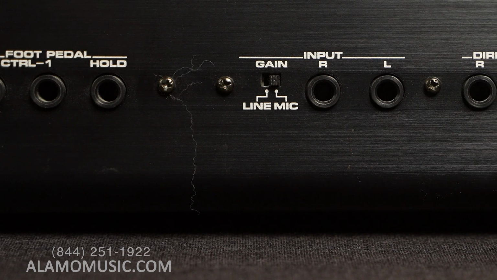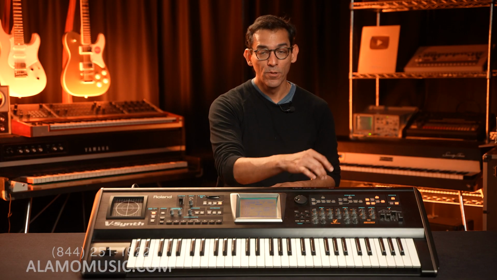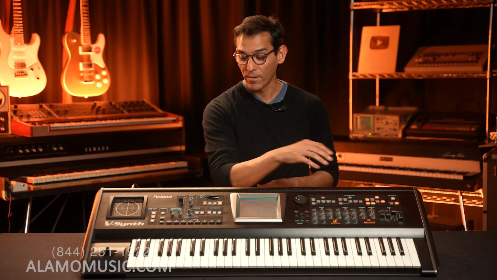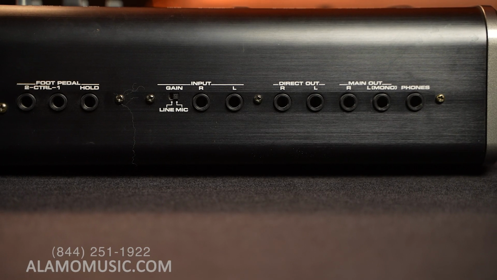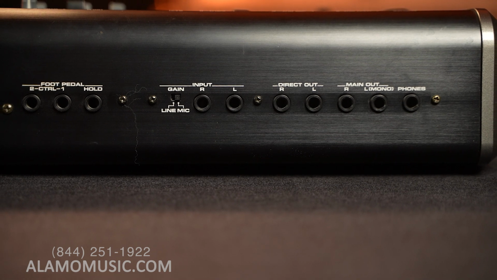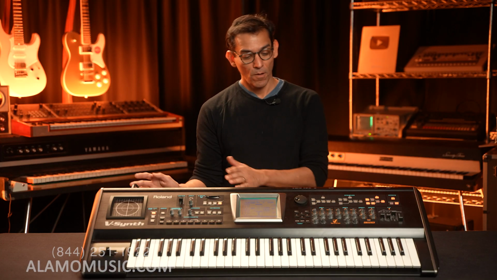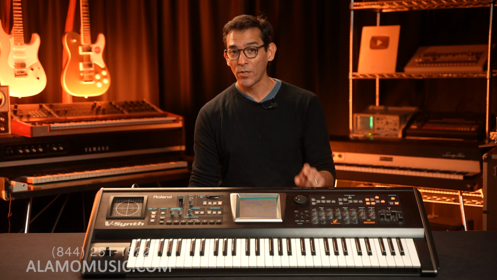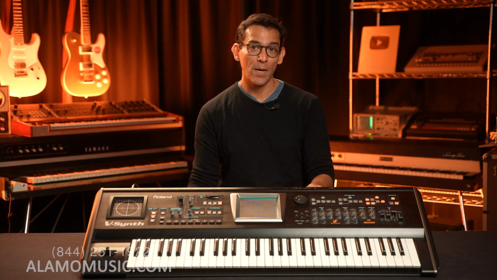So you can actually route the input structure through the filters and use it as a secondary oscillator. That's pretty awesome. You've got your direct outs, and you also have your main outputs. On this side, you've got digital I/O, you've got ADAT optical, and you've got coaxial. You also have a USB port, which is super essential for loading in your own samples.